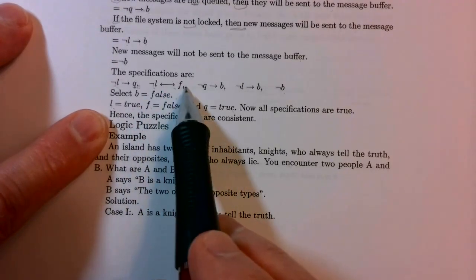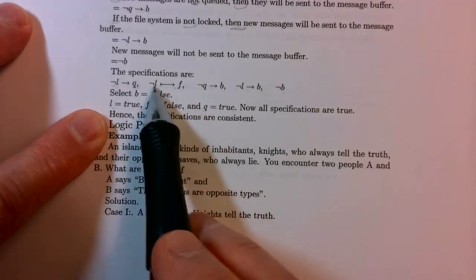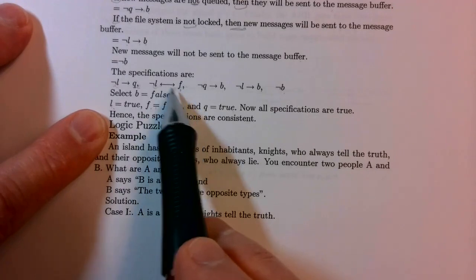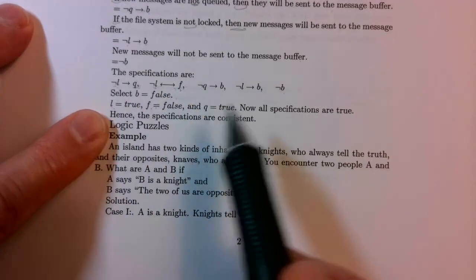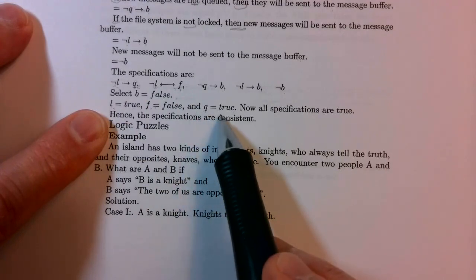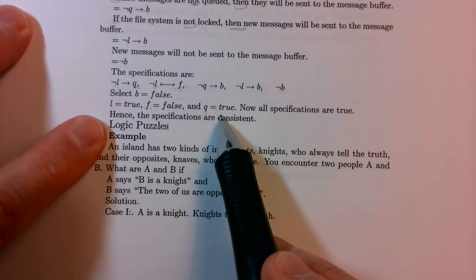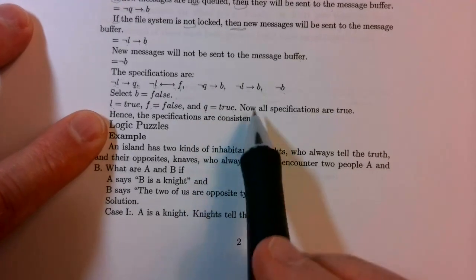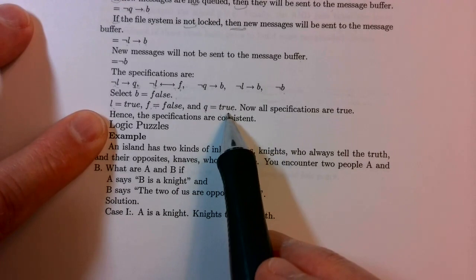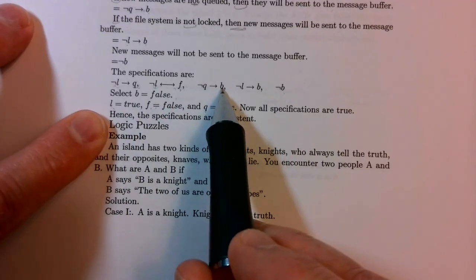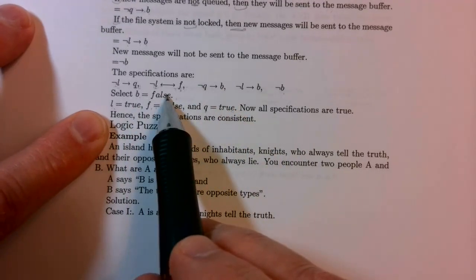We have equivalence here, so in order for the equivalence to be true, F must also be false, like not L. Q is selected to be true, because B is false.